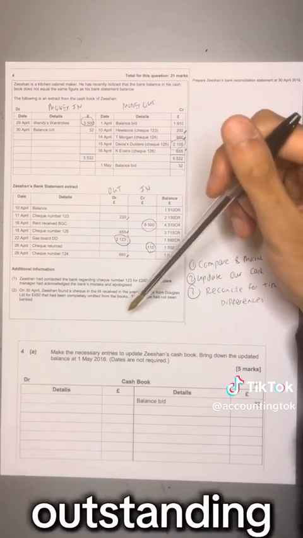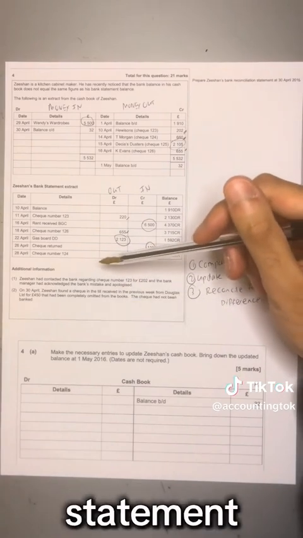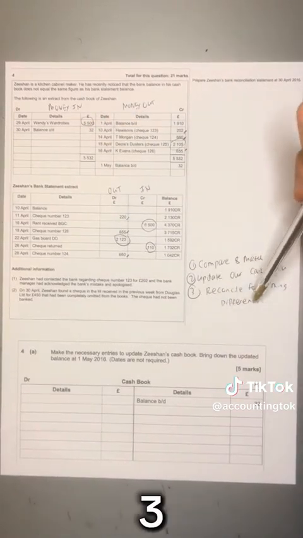This is called an outstanding lodgement, because the money has been received by the business, but it's not yet showing on the bank statement. So it's similar to the Wendy's Wardrobes. We're going to bring it in on step 3. So now step 1 is done.